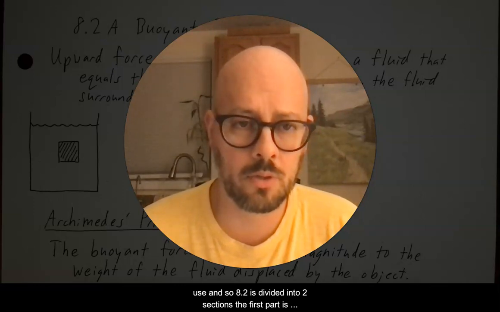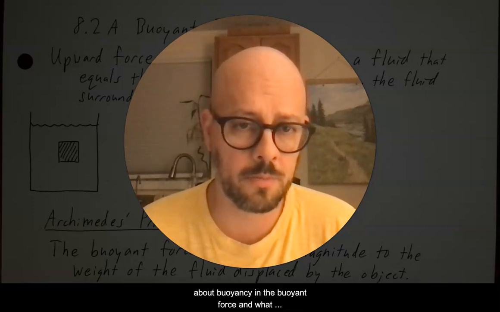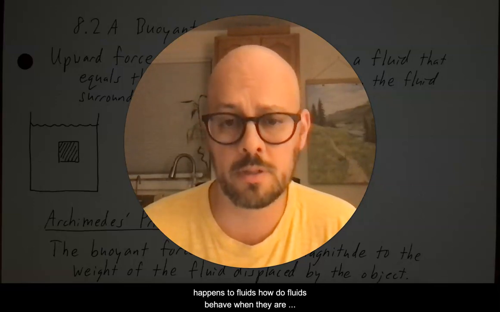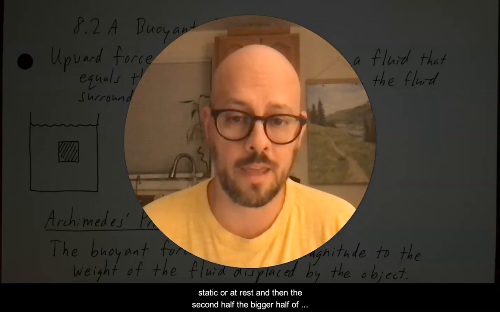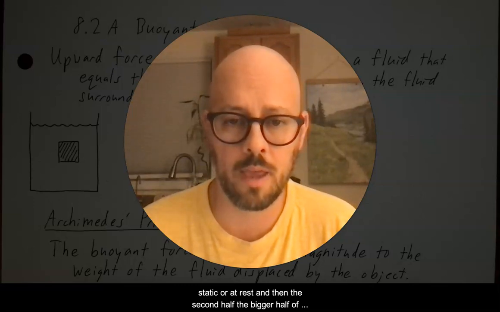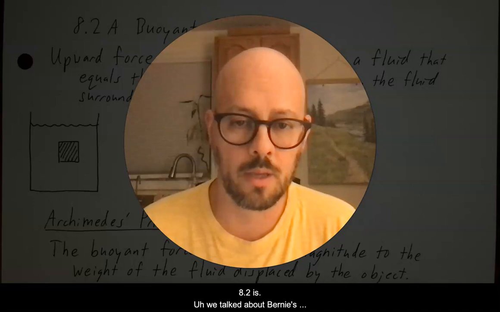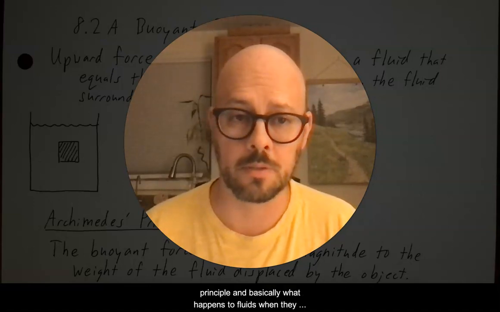And so 8.2 is divided into two sections. The first part is about buoyancy and the buoyant force, and how fluids behave when they are static or at rest. And then the second half, the bigger half of 8.2, we talk about Bernoulli's principle and basically what happens to fluids when they flow.